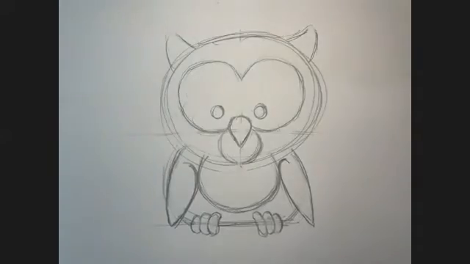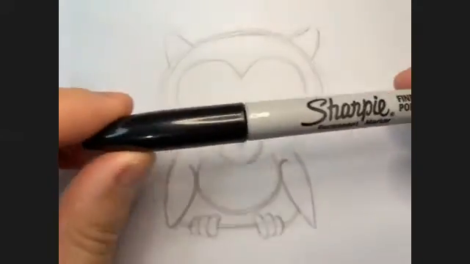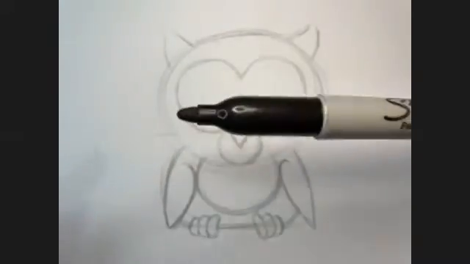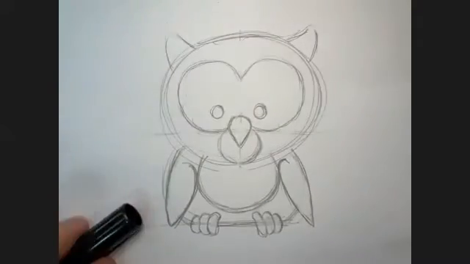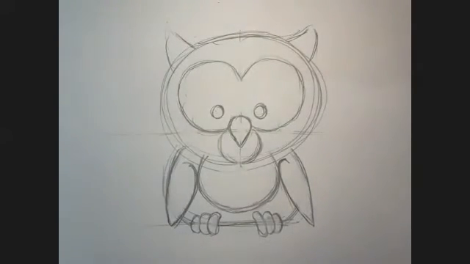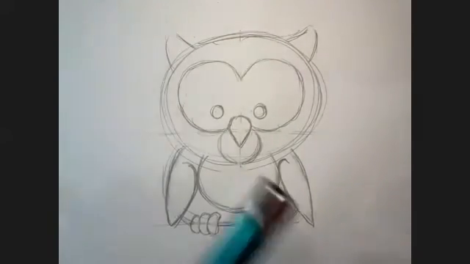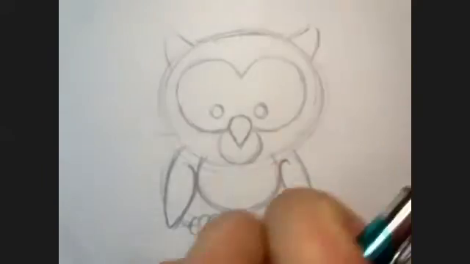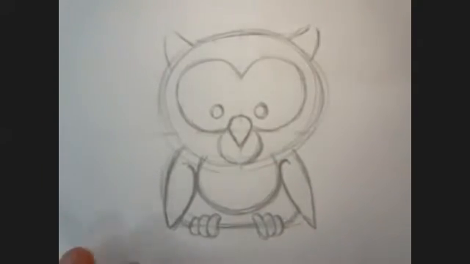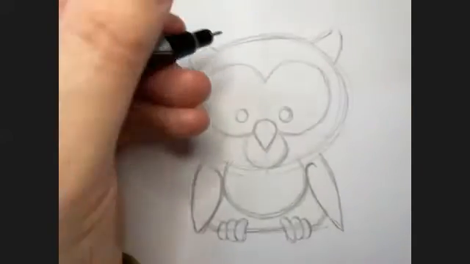Where a normal Sharpie has a big fat end, so you can see the difference there. So I just want a nice thin one. Or you could use a pen, just a normal biro with a little pen like that. Or you can just use a darker pencil or just press a little harder with your pencil.